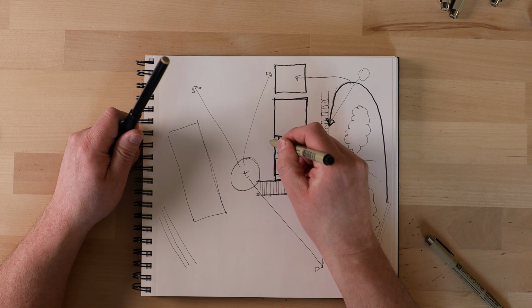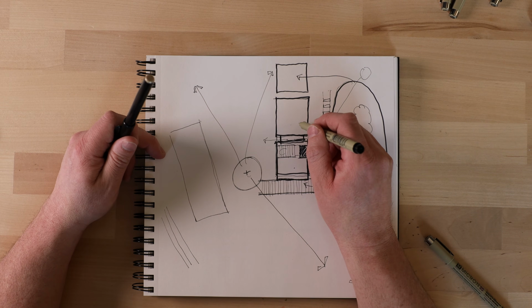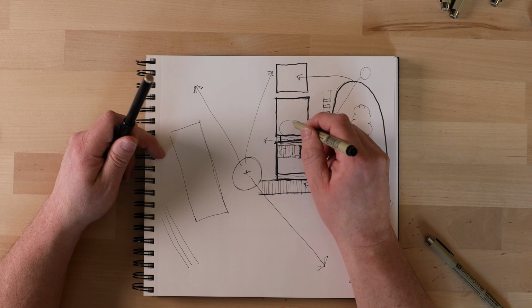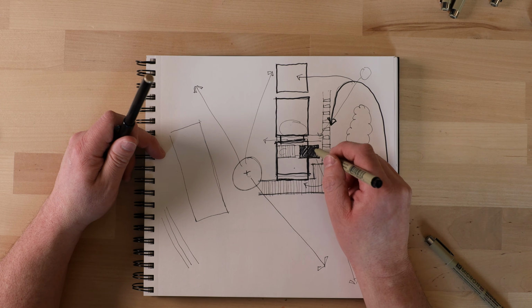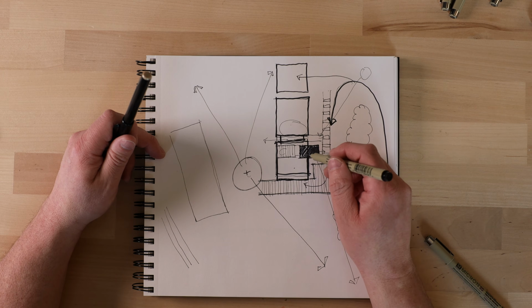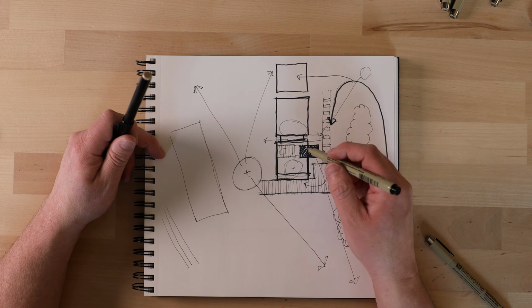So maybe if this glass indentation here, with a view straight back, becomes the main entry, maybe the kitchen area can be over here, and then you have this glass volume that comes out, and this could be the eating area or the place to have coffee, and then your living room, family room area is up front.